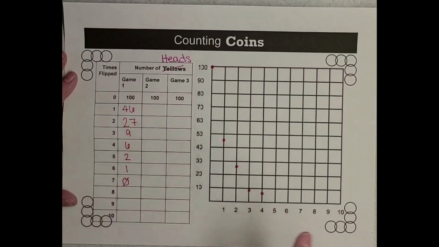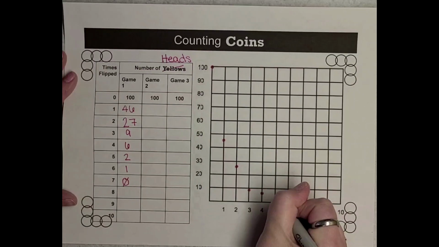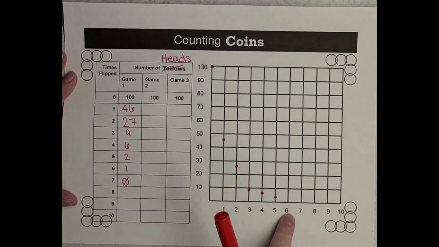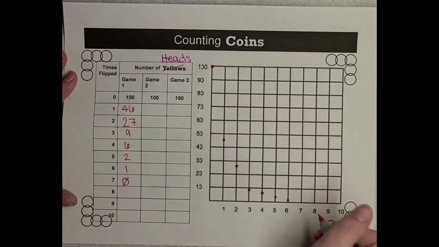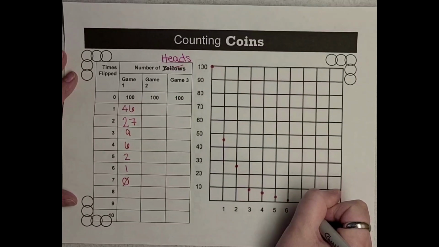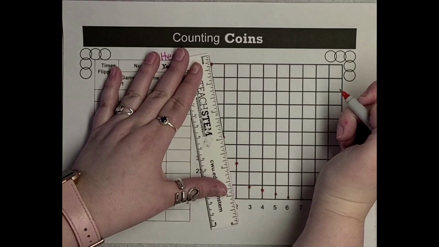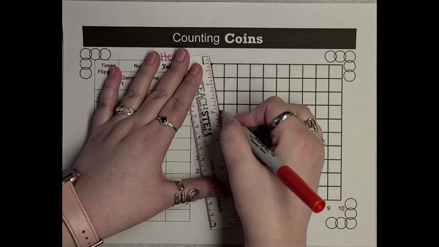Our data set is the number of times flipped and the number of heads per round. A reminder, the number of times flipped is across the bottom of our graph, and the number of heads per round is across the left side of our graph.